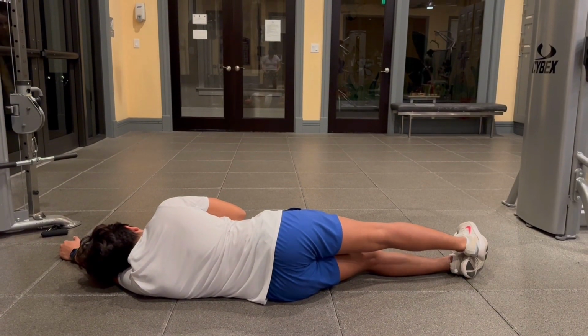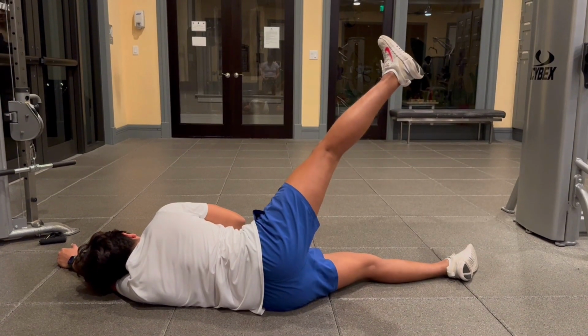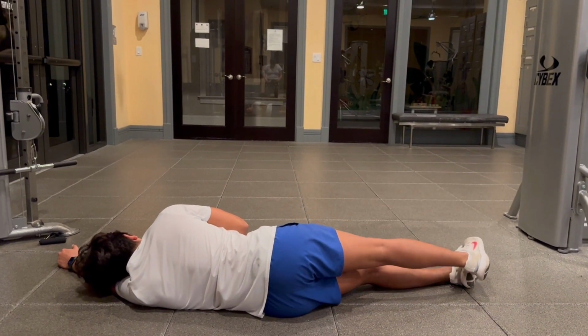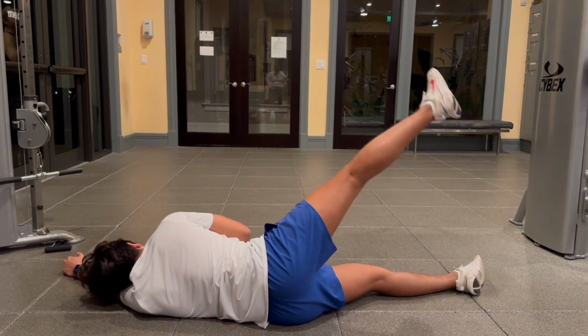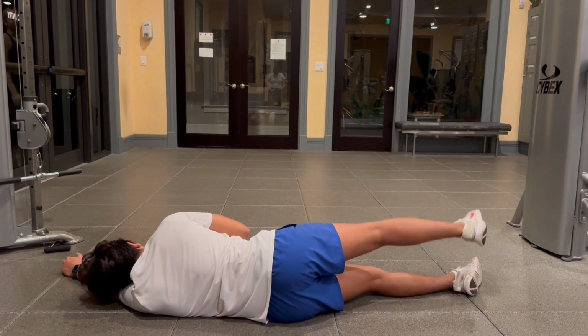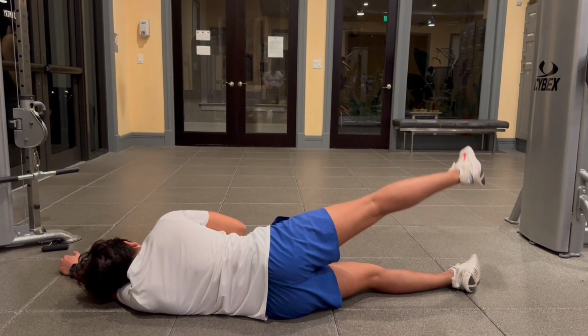The second exercise on the frontal plane would be a side-lying leg raise. Similar to the hip adductors, this is a side leg raise for abductors, producing hip abduction, fighting against gravity, which pushes your leg down.